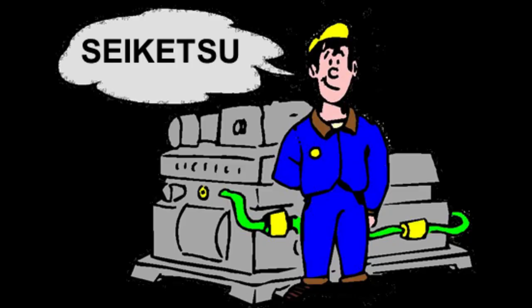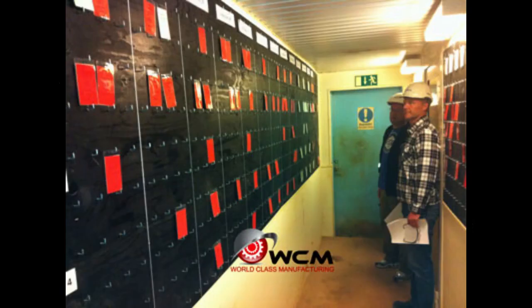Another word is seiketsu. The objective is to easily distinguish a normal situation from an abnormal one by means of simple rules that are visible to all, giving rise to a visual control. Standardization covers the following aspects: what should be in the workplace and where it should be, what has to be cleaned and when, and who is responsible for it.